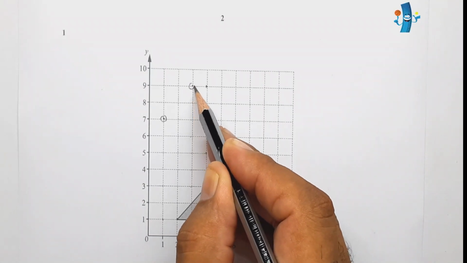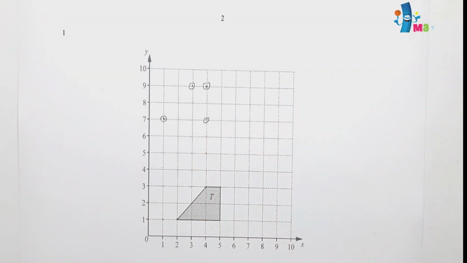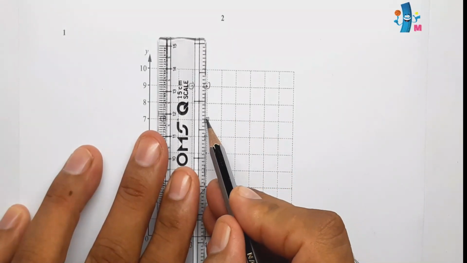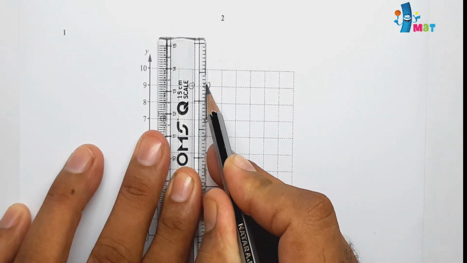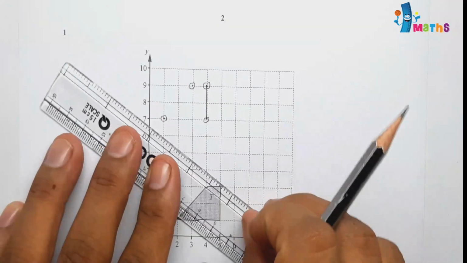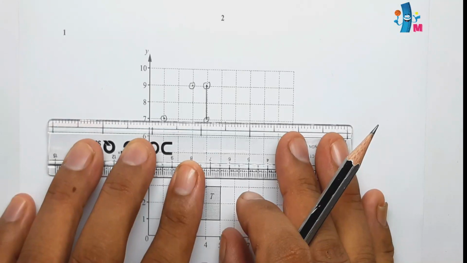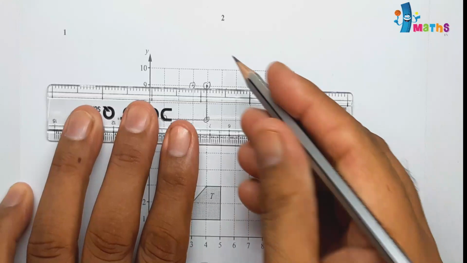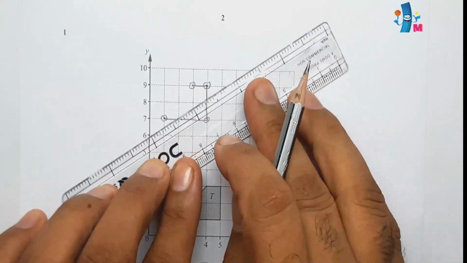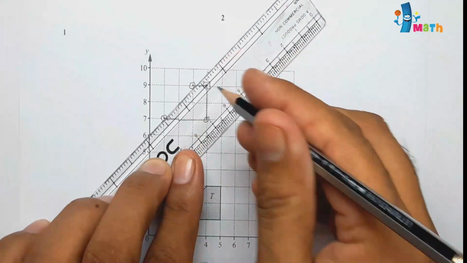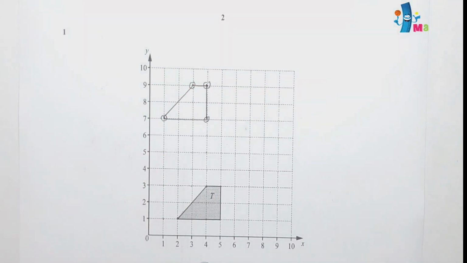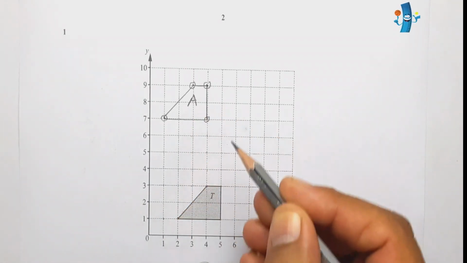We got this shape, and now we can join the shape with the ruler or straight edge, and this will be our translated shape. So this is the new location. Label the image A. So this will be our A.